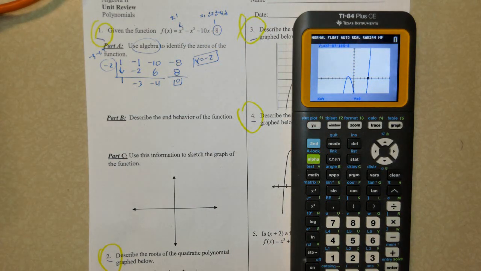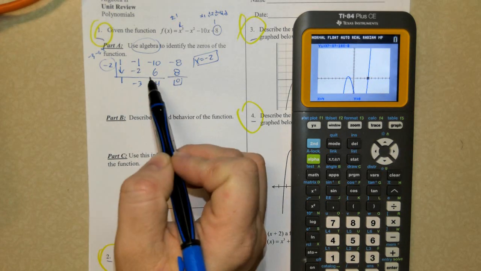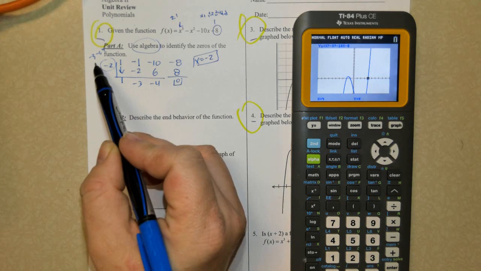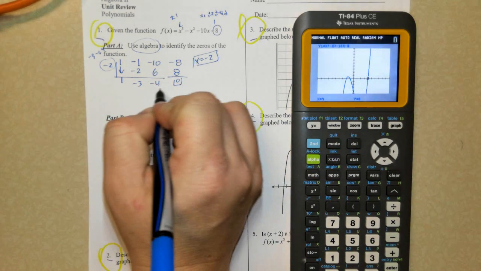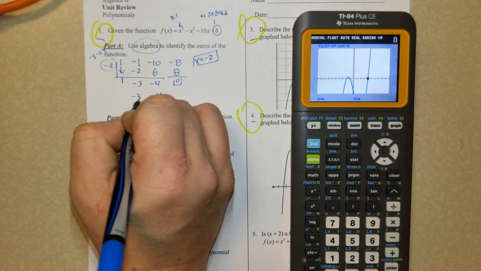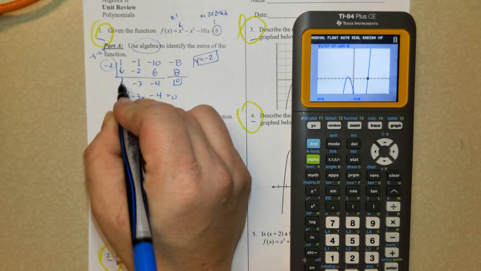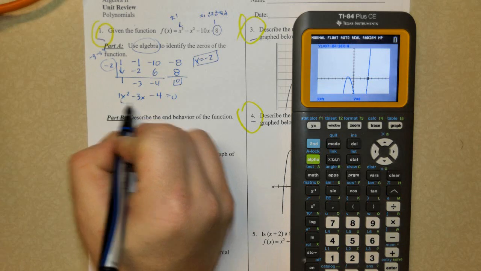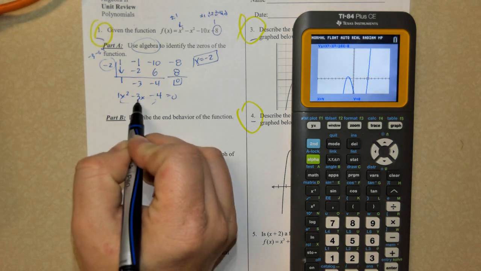Now how can I get the remaining two answers? I could show the synthetic division, the mama method, for the next two that I've already identified on the calculator, or I could use factoring to see if that works. No x's, 1x, and 2x's. Do you know two numbers that multiply to equal -4 and combine to give you -3?